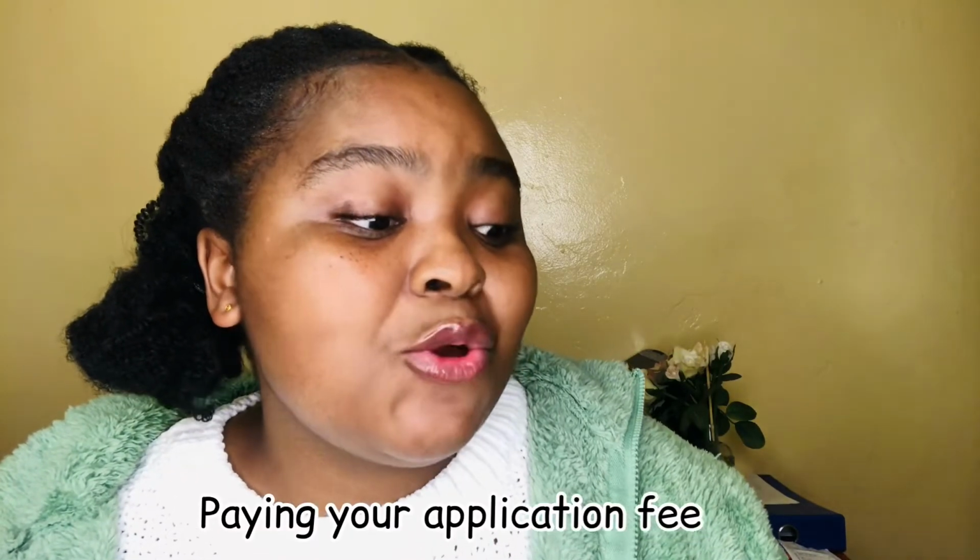Okay, so moving on to the third point, which is paying your application fee. This is a very crucial step in the application process to schools abroad, and usually this is one of those steps that sometimes hinder other people from applying to schools, because they don't have the financial means to apply to schools abroad. So for those of you who may not be able to apply to as many schools as you may want because the schools are asking you to pay an application fee, here's my tip.